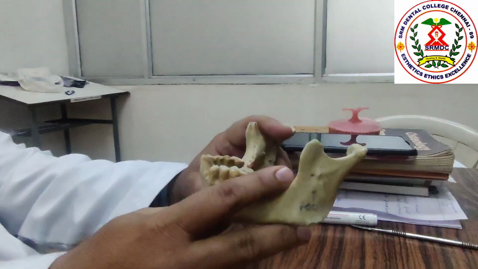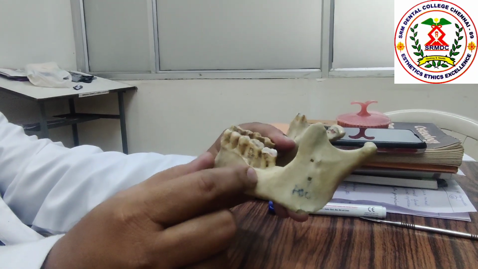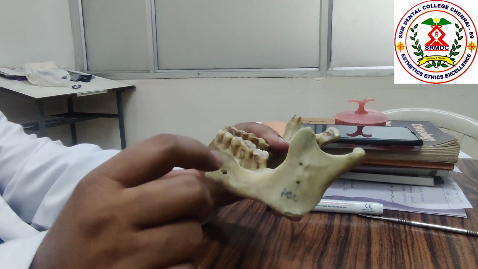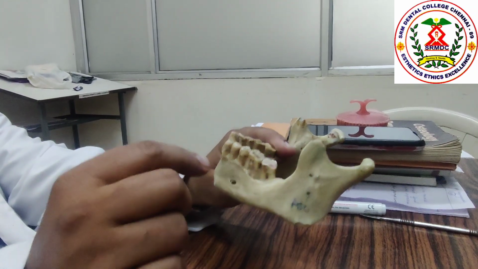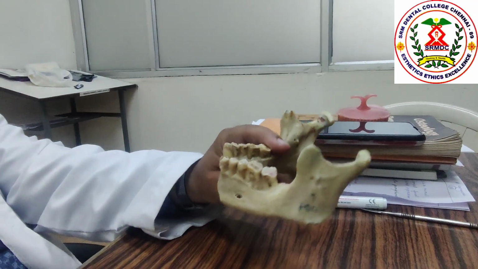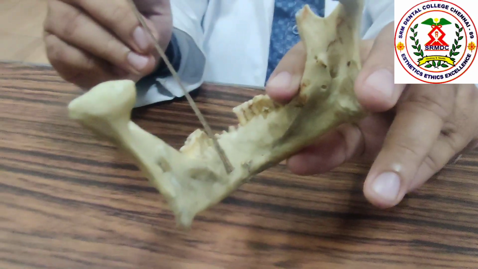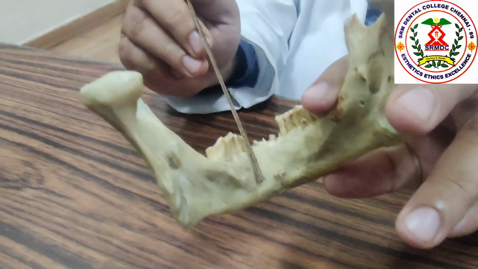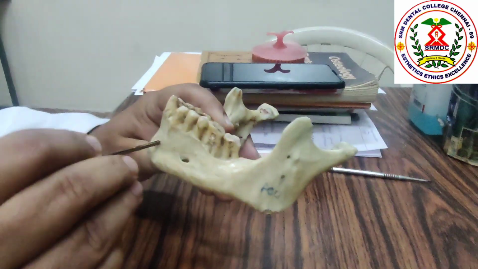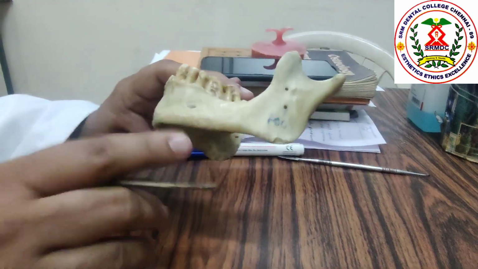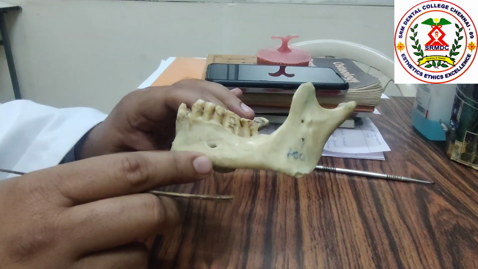Now we are going to discuss the body of the mandible. Anteriorly the body and posteriorly the ramus. So this body contains upper border, lower border, external surface and internal surface. Now first we are going to discuss about external surface of the mandible.